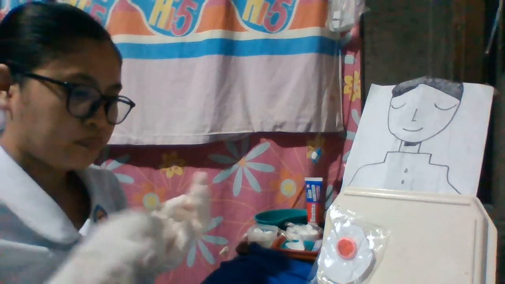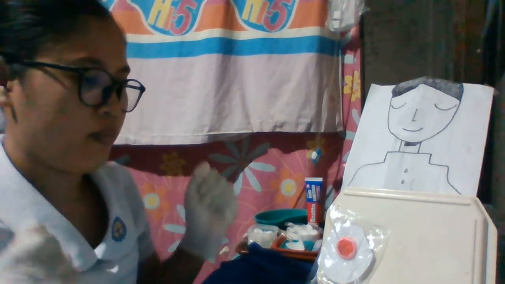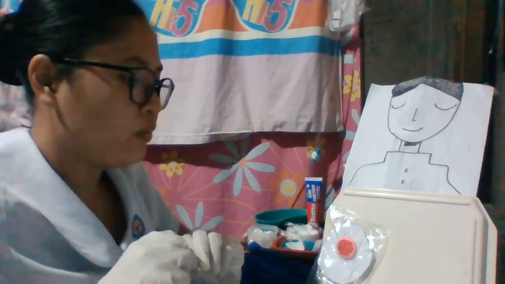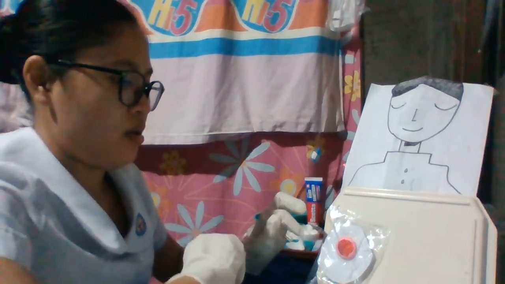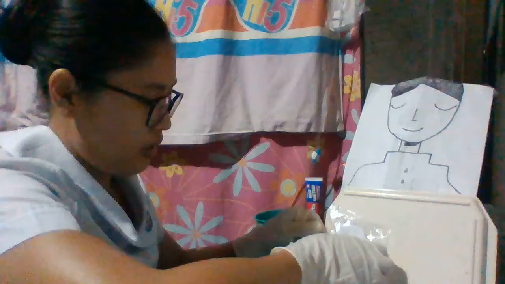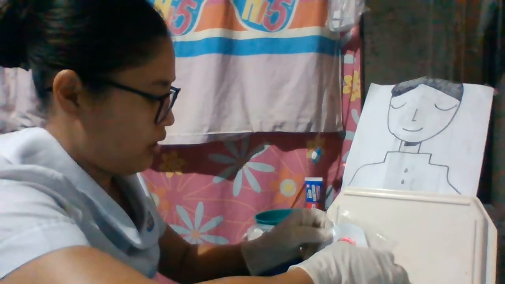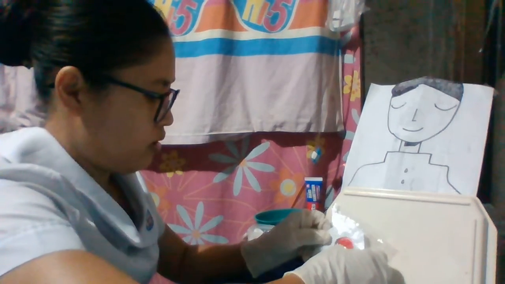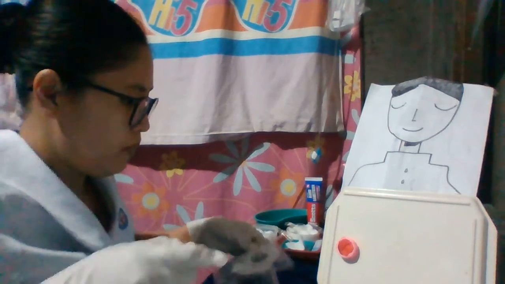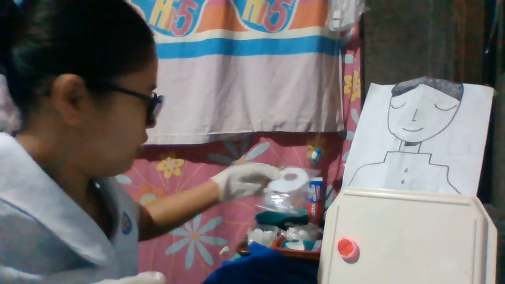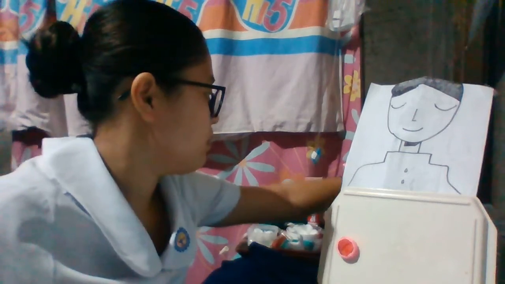Then next, we're going to remove the old colostomy pouch and wipe off fecal residue with a damp washcloth, while completely assessing the stoma and peristomal skin integrity.